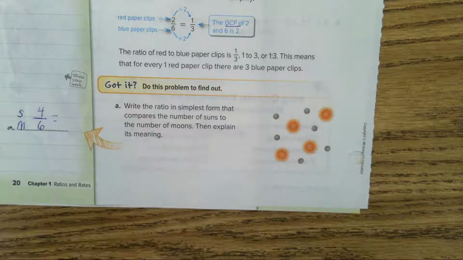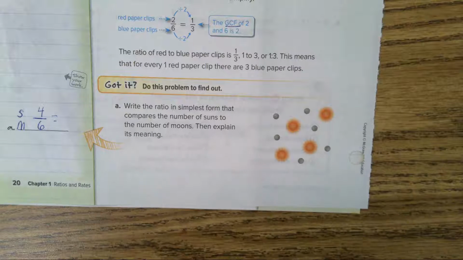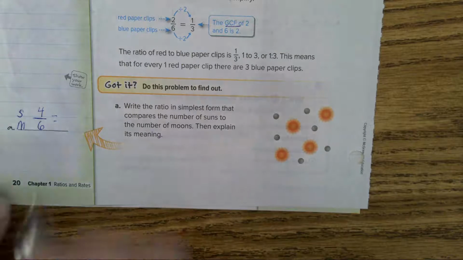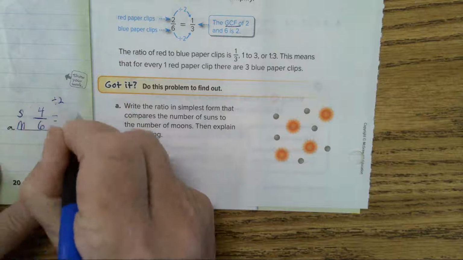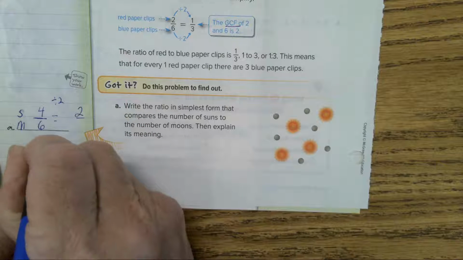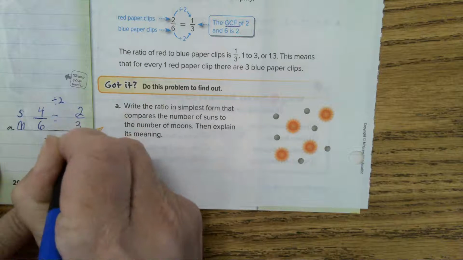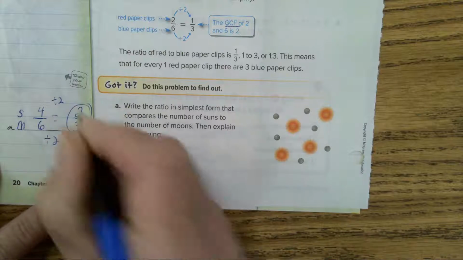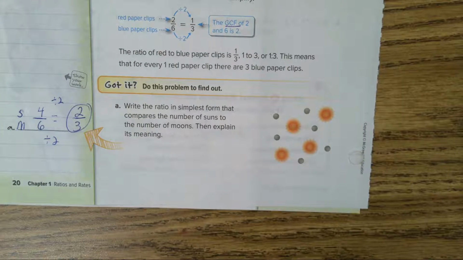Now that will simplify. What will divide a 4 and a 6? What's its greatest common factor? Yes, 2. And 4 divided by 2 is 2. 6 divided by 2 is 3. So we have 2/3. Any questions?